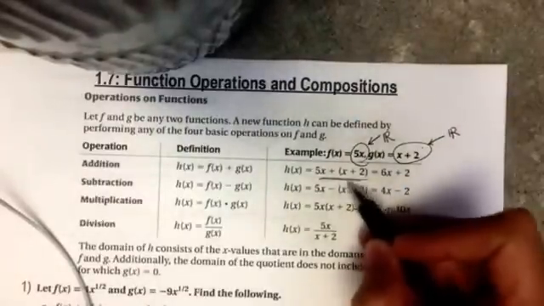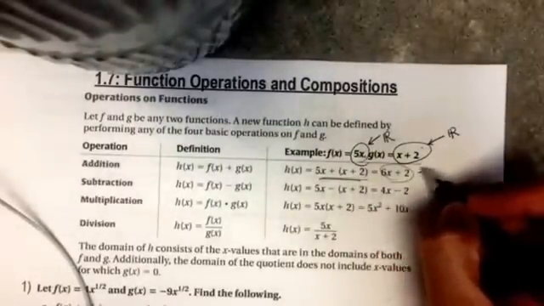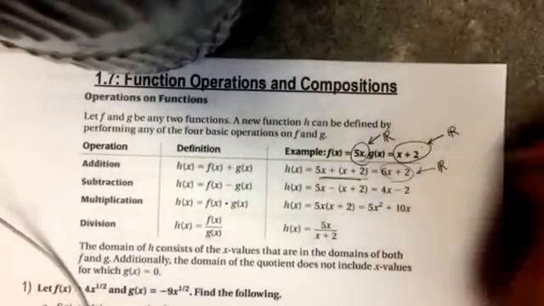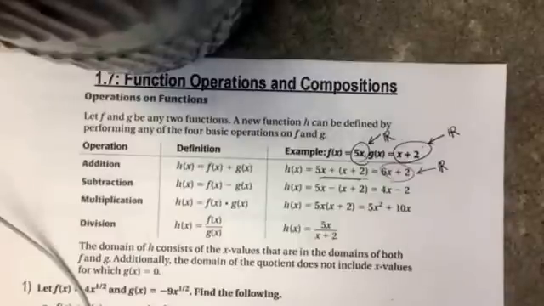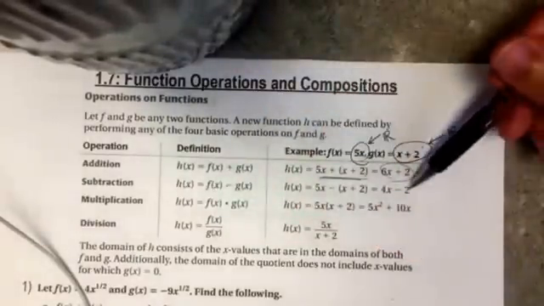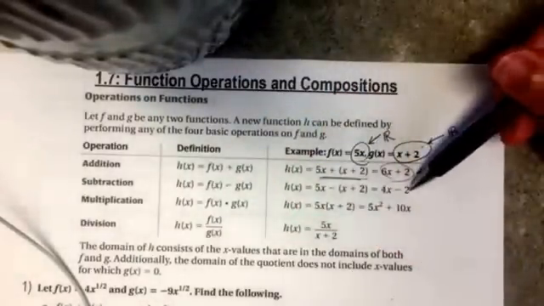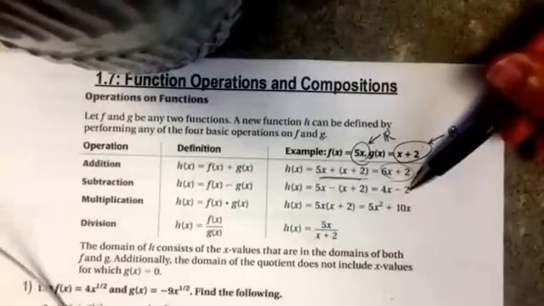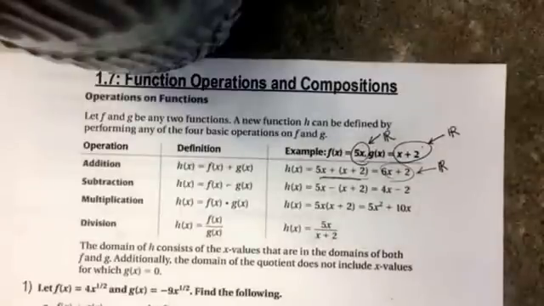When I add the functions together, we get this result. And looking at that result, it's also a linear function, so it would have a domain of all real numbers. Same thing happens with subtraction, looking at the originals and then the end result. The end result is a linear function, which means that it has a domain of all real numbers. So what does that mean?